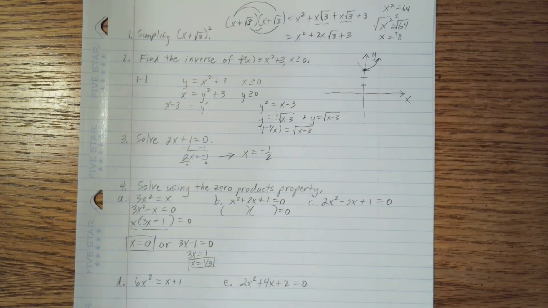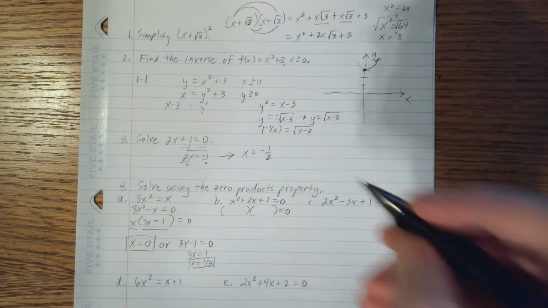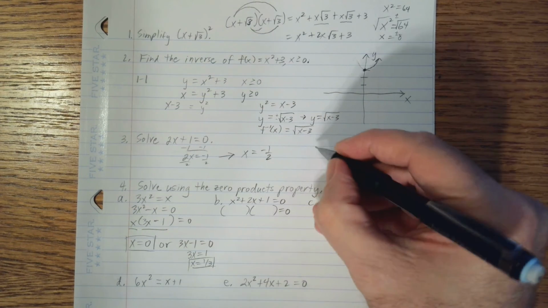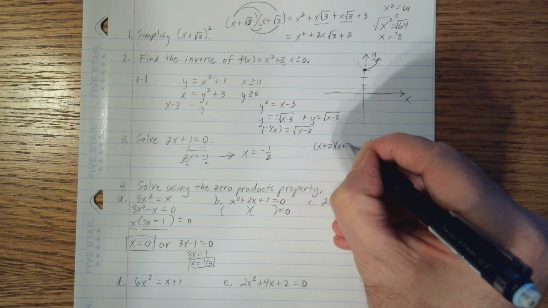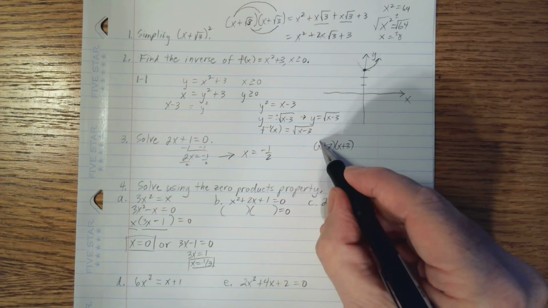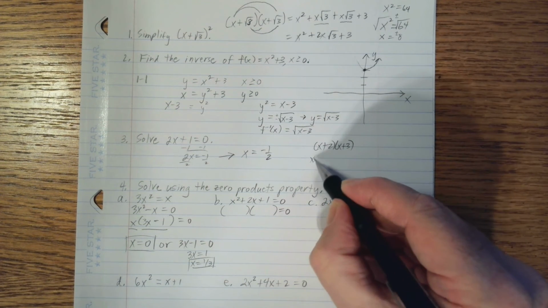All right, so for 4b, actually, I'm going to go ahead and do a problem up here. x plus 2 times x plus 3. If you FOIL this out, you'd have x times x is x squared.